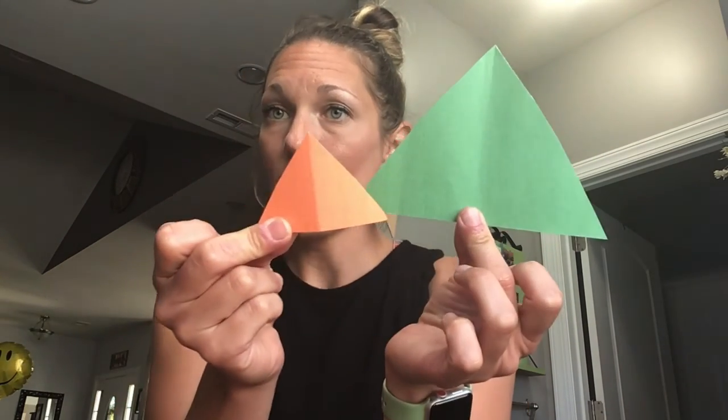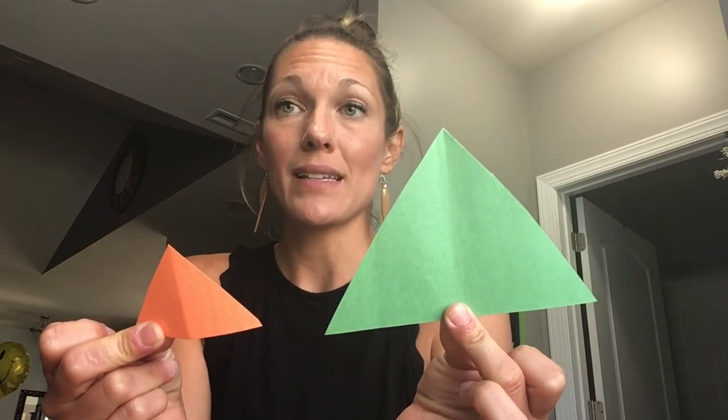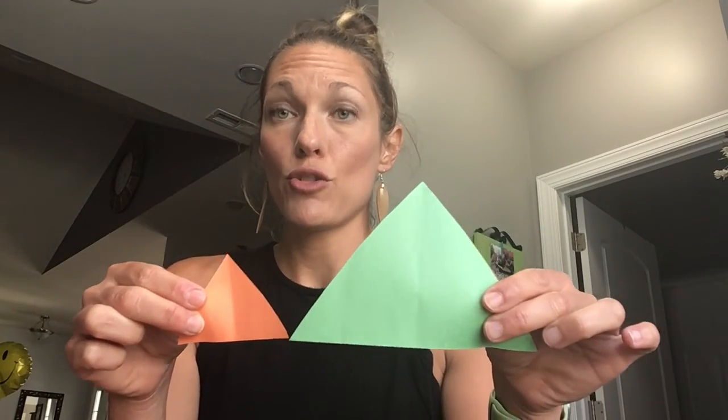My next two shapes are the same, and they are triangles. Triangles have three sides. They don't all have to be the same. It can be any kind of triangle. I have a big one and a small one.